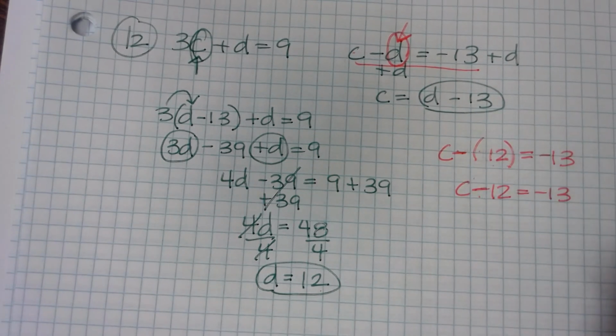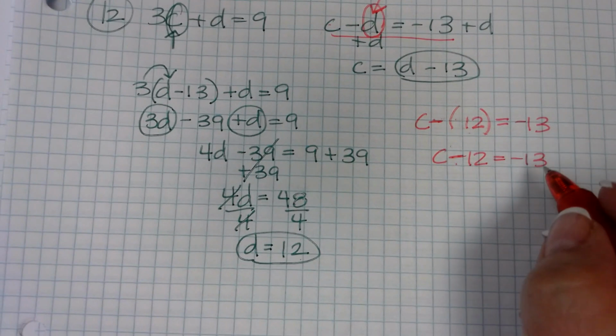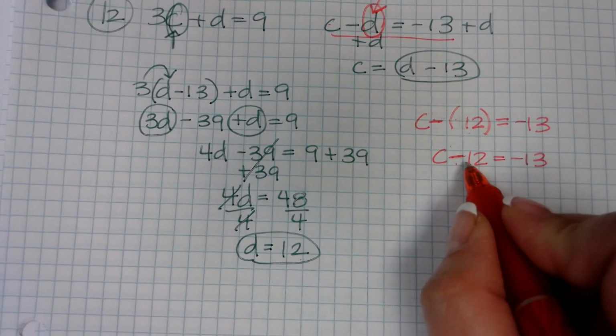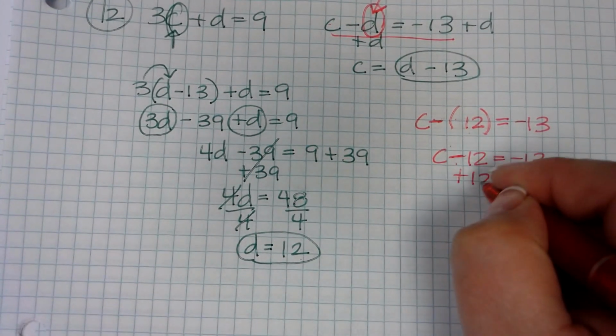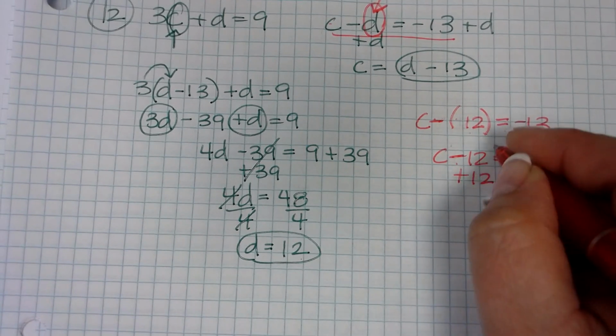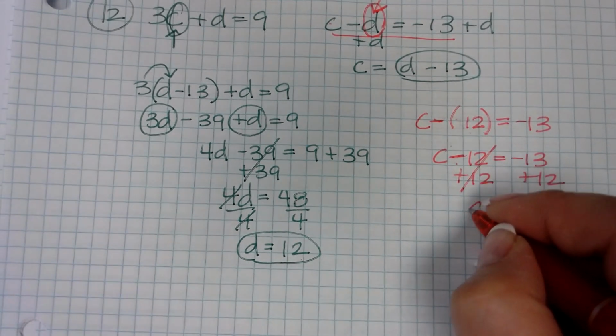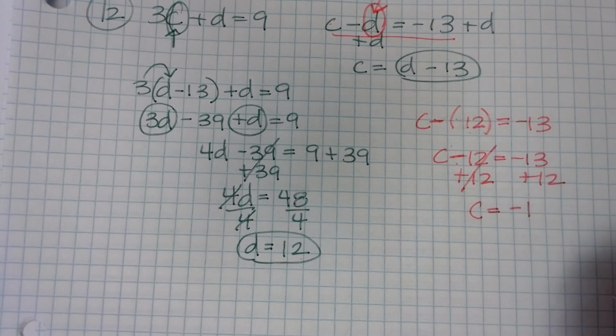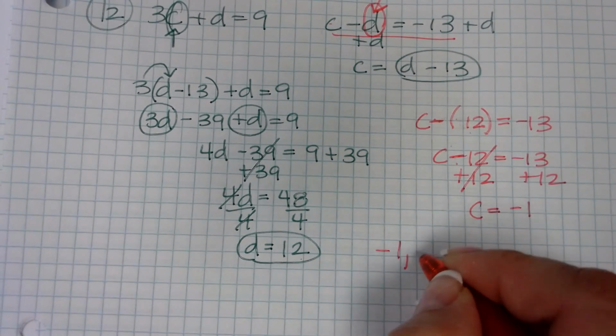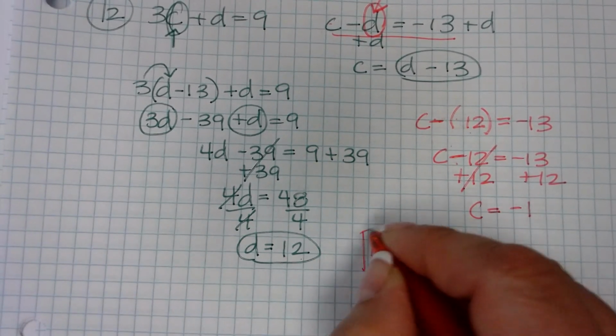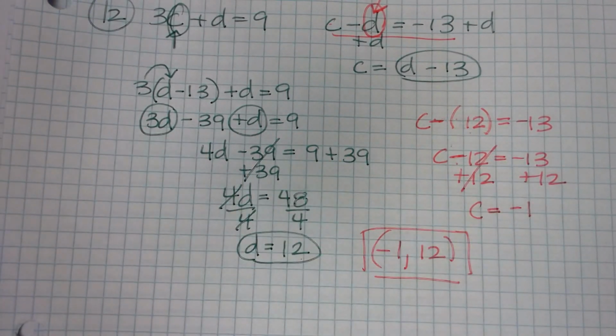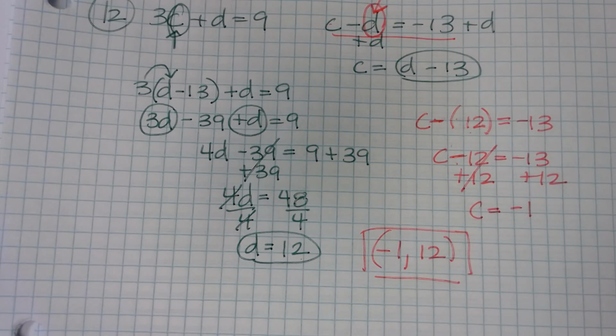I'm just going to write it here again because I'm confused. Alright, so in order to move the negative 12 over, I'm going to add 12 to both sides. Canceling here on the left, c will be equal to negative 1. So we'll have negative 1, 12. Just going to double check myself here on the page. Yep, negative 1, 12 is correct.